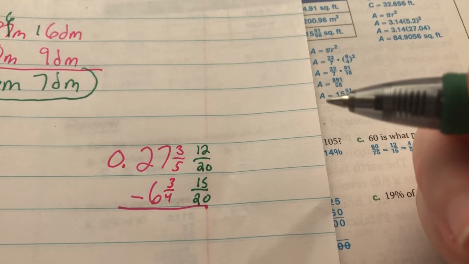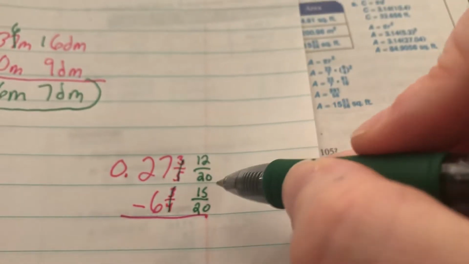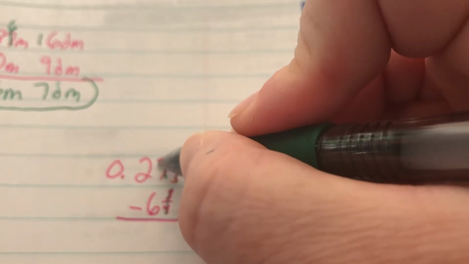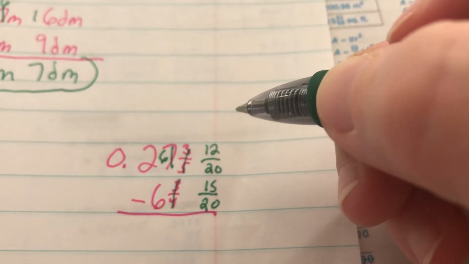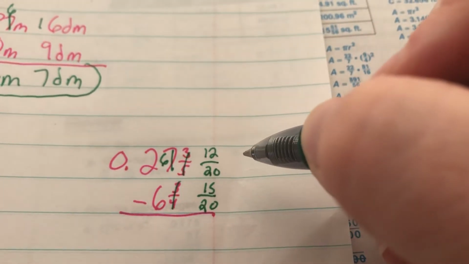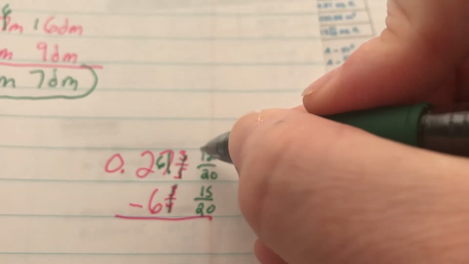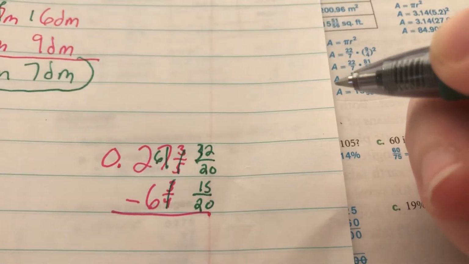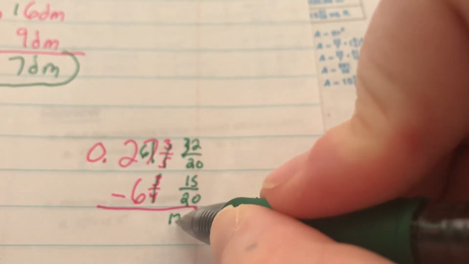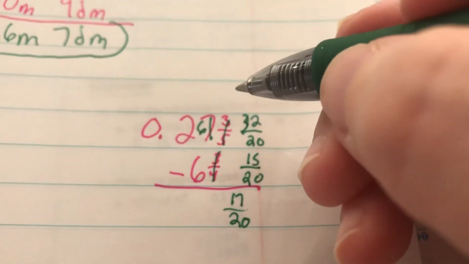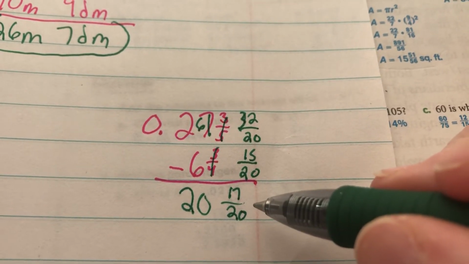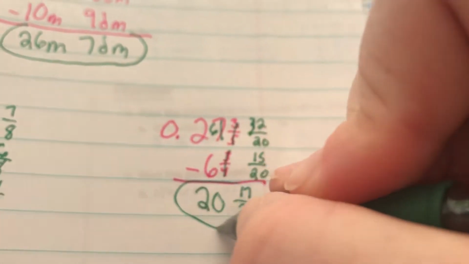So now it'd be 27 and 12/20 minus 6 and 15/20. So I'd have to borrow, make this a 26. I'm adding 20 to this 12 because I borrowed a whole 1. So 20 plus 12 is 32. 32 minus 15 would be 17/20. 26 minus 6 is 20. You cannot simplify 17/20, so your answer is 20 and 17/20.